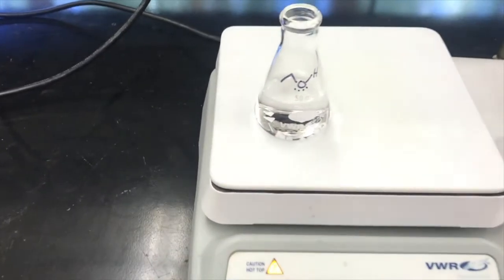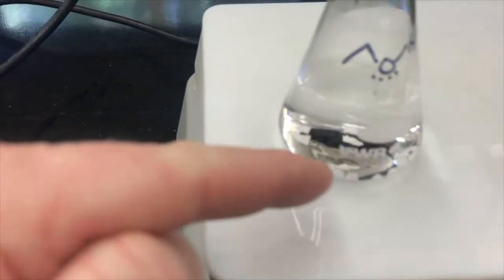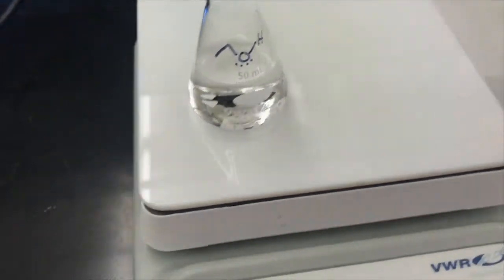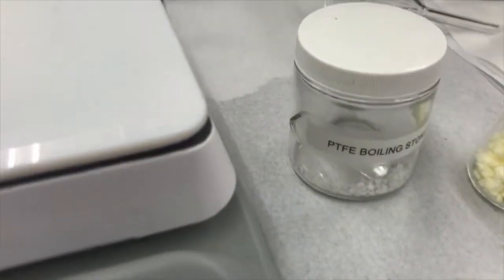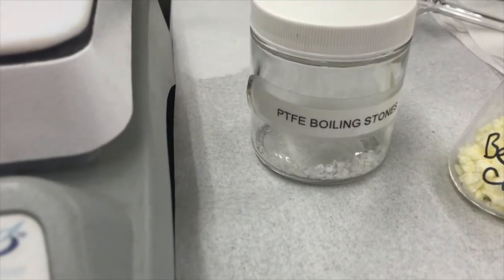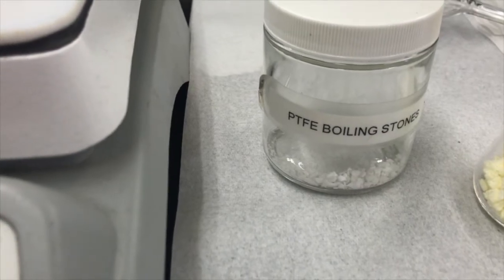This does smell like roast chicken. So I'm getting my ethanol heated. It's in a 50 milliliter Erlenmeyer with boiling stones, those little white boiling stones there. If you look down the top, you might see a few little bubbles starting. Yep, coming off of the rough surface of the boiling stones. These boiling stones are the polytetrafluoroethylene, the Teflon boiling stones.